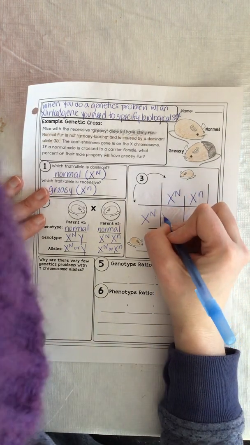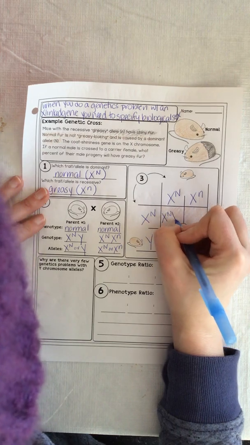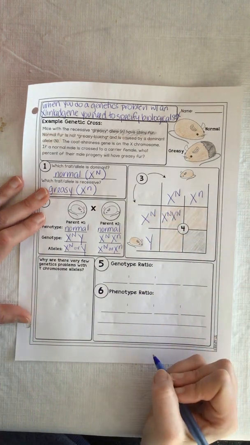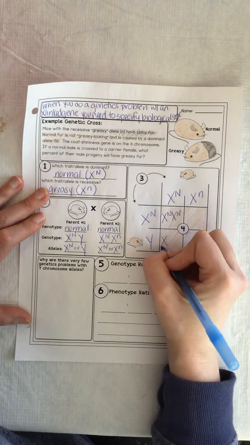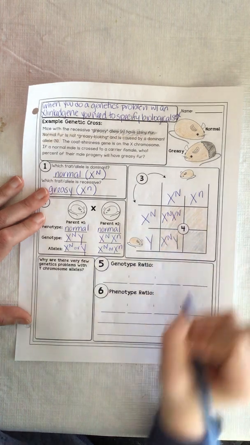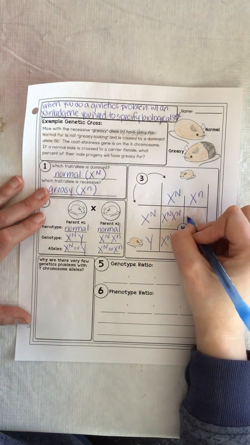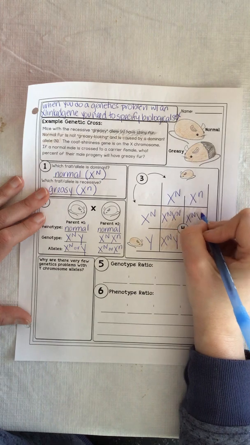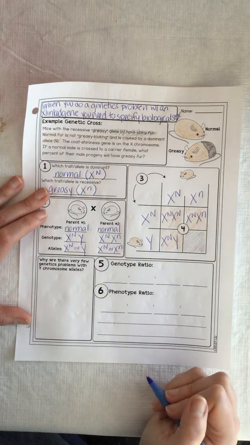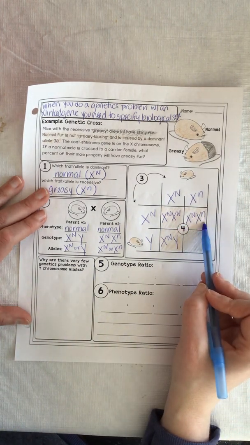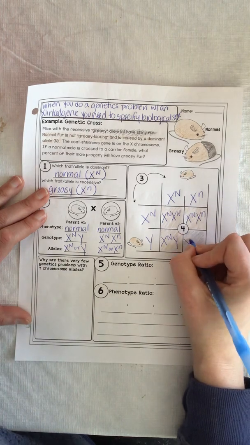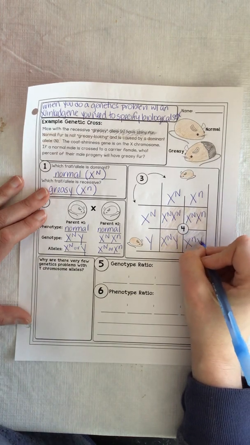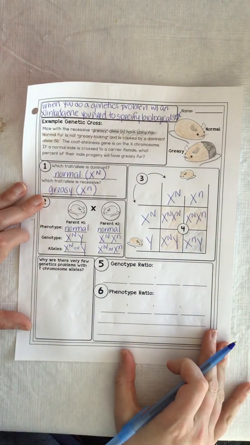We perform our crosses. We're going to have a normal female, a normal male, another normal female, which will carry the greasy gene, and a greasy male.